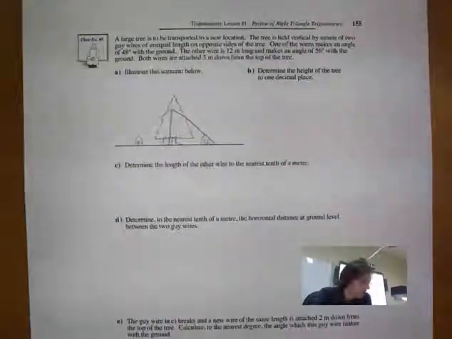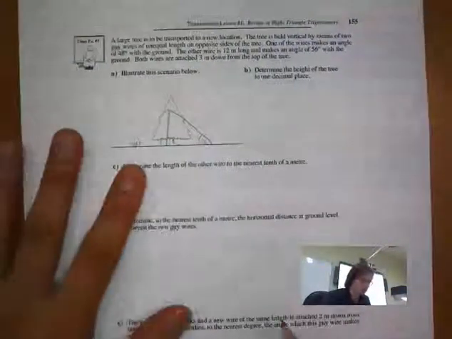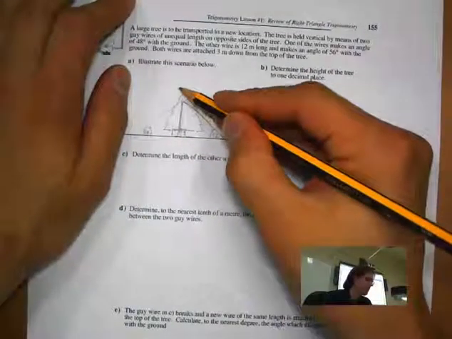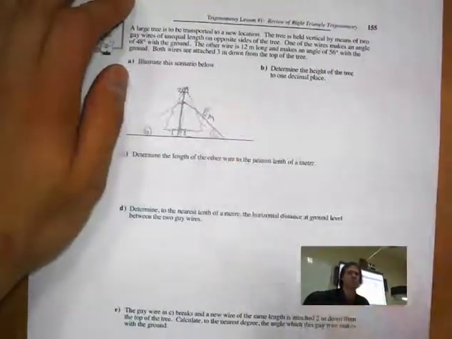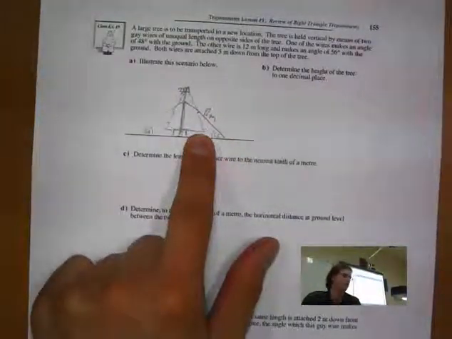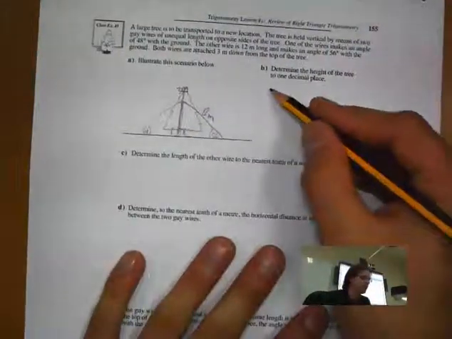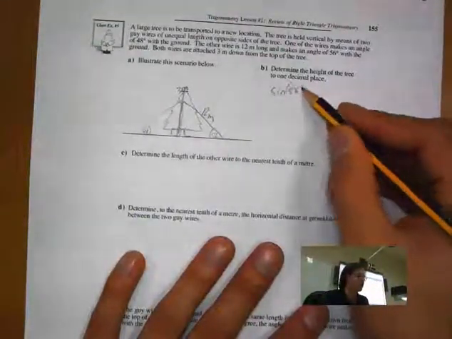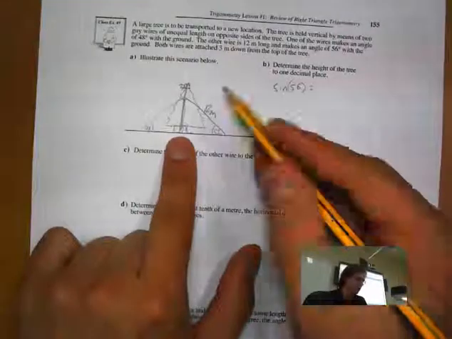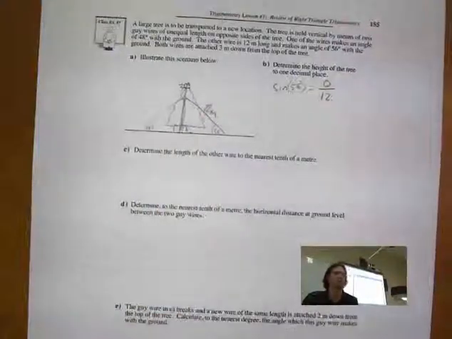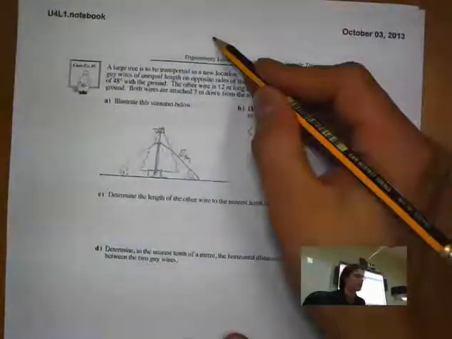So this wire here, the other wire, is 12 meters long. If we have that wire there, we want to figure out this height here, and then we add another 3 meters, and that gives us the top of the tree. So we have to figure out the height that goes up. We know the hypotenuse, and we're trying to find the opposite, so we're going to use sine. Sine 56, we look at angle 56, is equal to the opposite over the hypotenuse, so the opposite over 12, because of SOHCAHTOA.